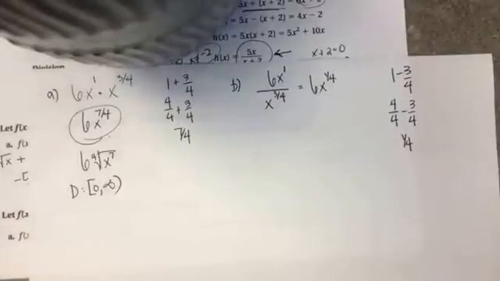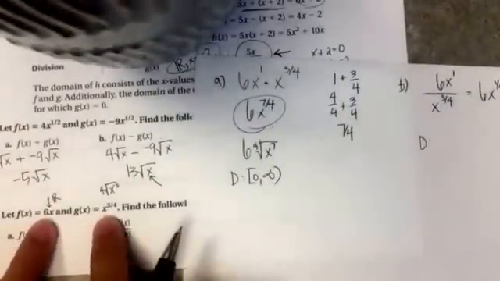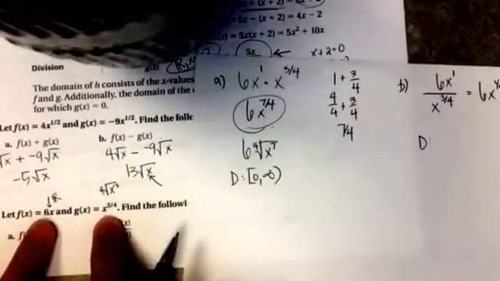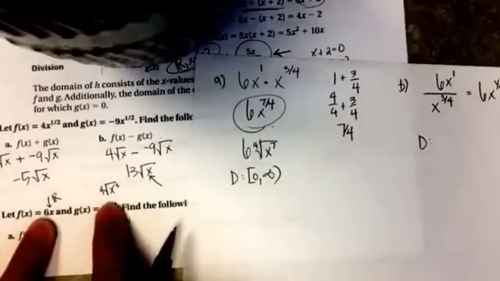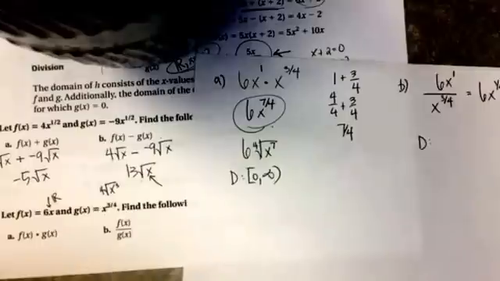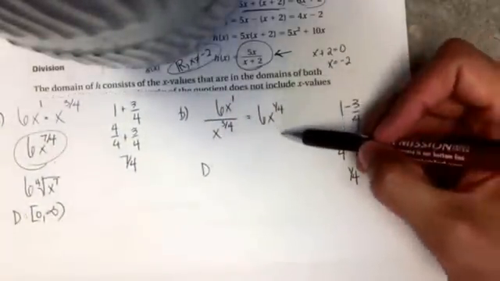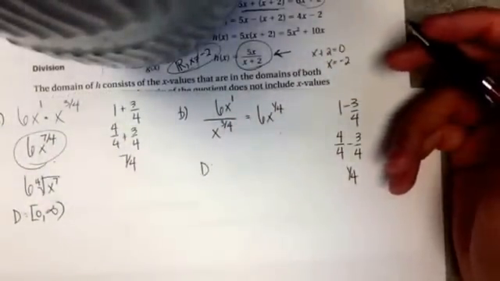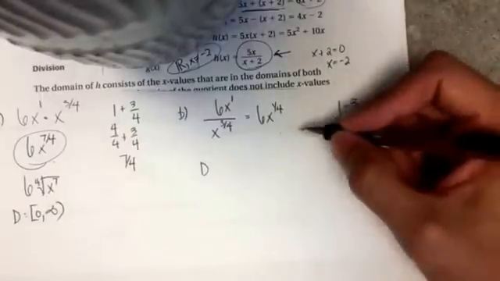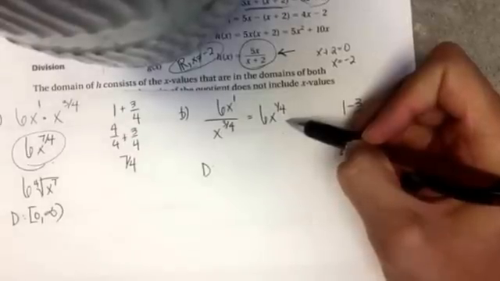In letter B, its domain, again, the first thing you do is check your original functions. What things do I have to throw out because of these two? 6x doesn't require me to throw out anything. X to the 3/4, since it's an even root, means I have to throw out anything negative. So when I come over to my operation, I already know the only numbers in play are my positive numbers and 0.